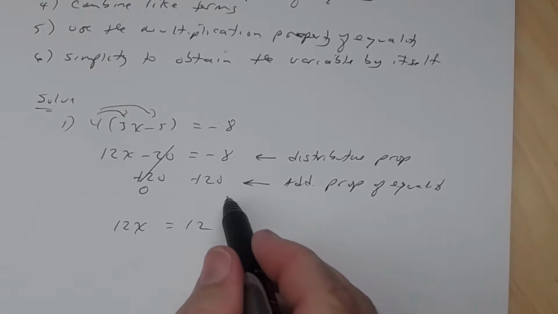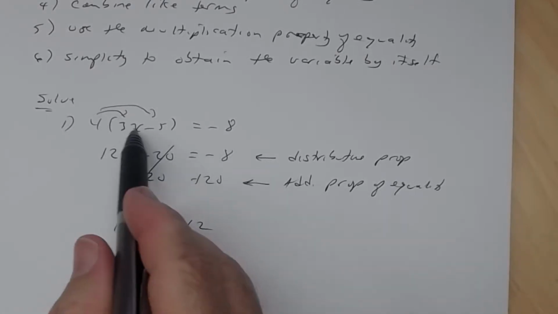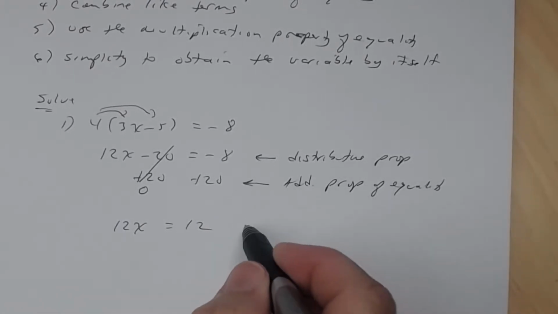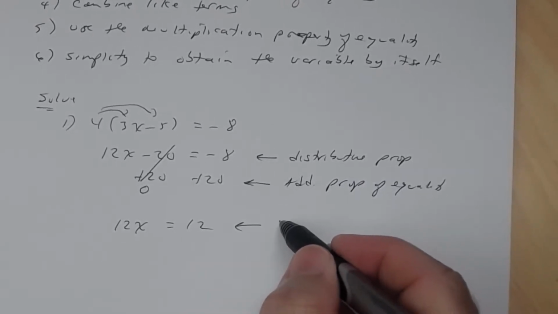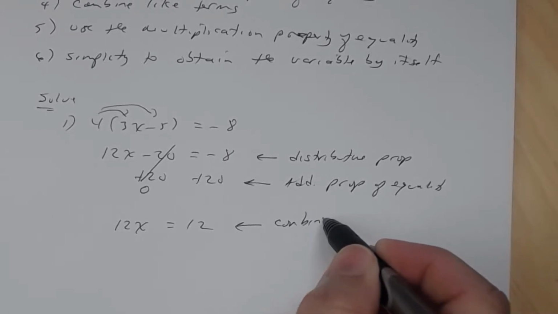Again, what allowed me to get to this point right here, and all these equations right here are equivalent, is to combine like terms. So that's what I did, combine like terms.